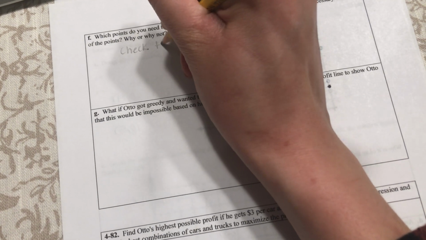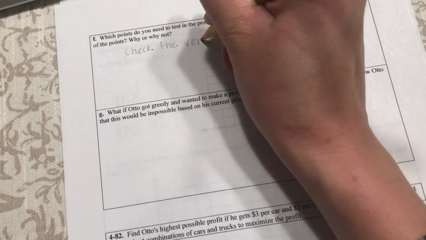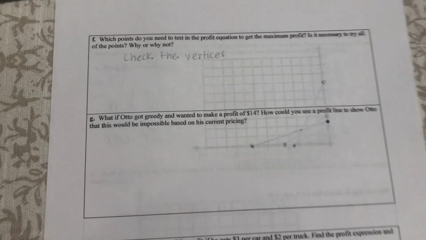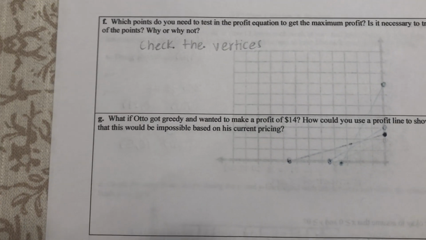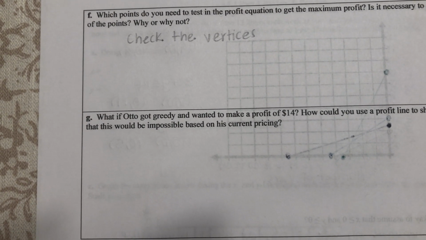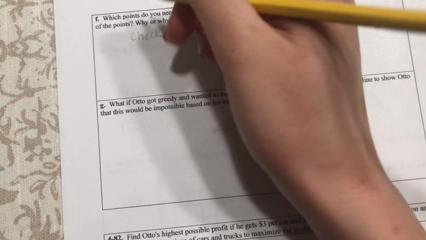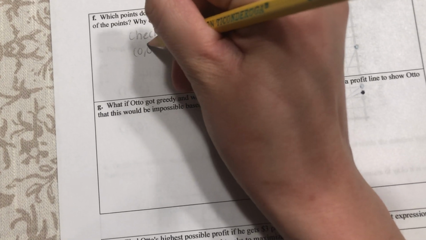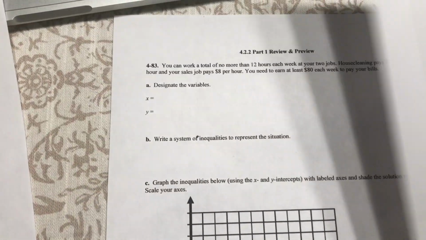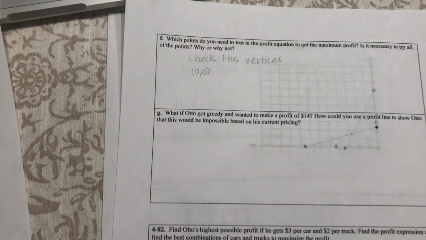Check the vertices. The previous problem had us check where we would get $8, but is that the most that he can make? Well, we just have to plug into the profit equation. We're going to just plug in our vertices, our corners. So we said that they were 0, 0. What else? 0, 5.